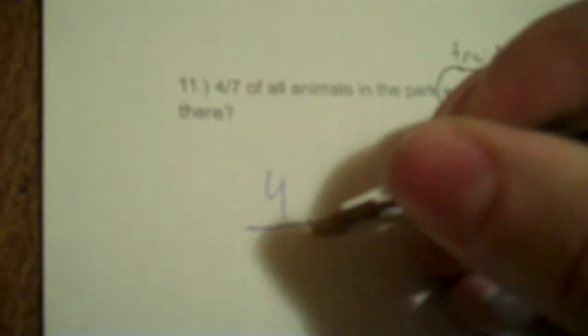Okay, 4/7 of all animals in the park were birds. If there are 200 birds, how many animals were there? So you need to line up 4 over 7. Remember what these represent. The bottom number is the total. The top I have circled, that was what were birds. So it's the same thing over here, birds over total.